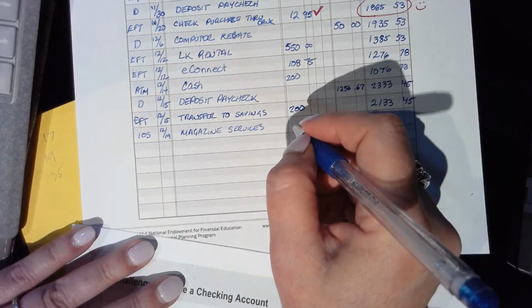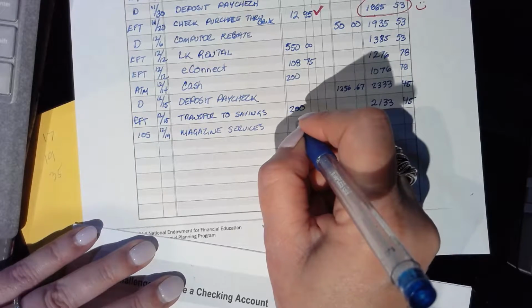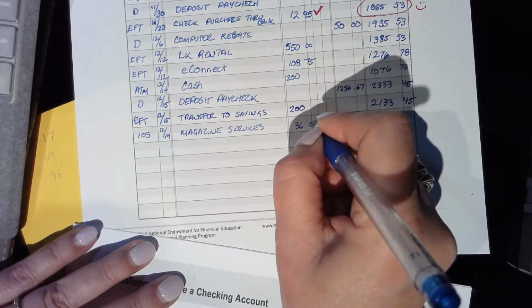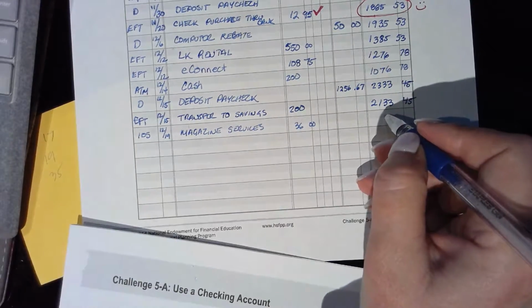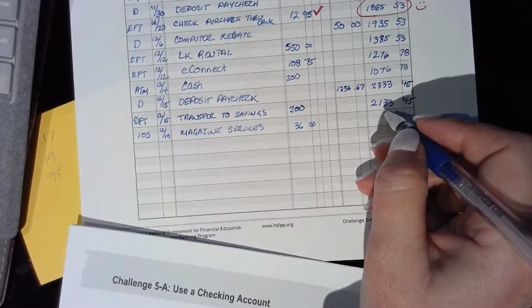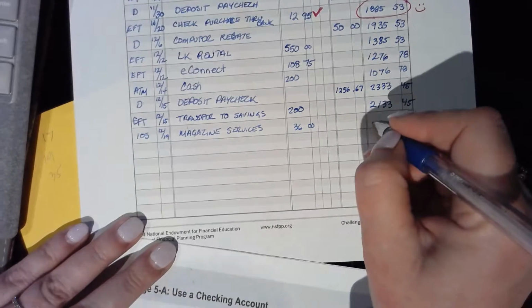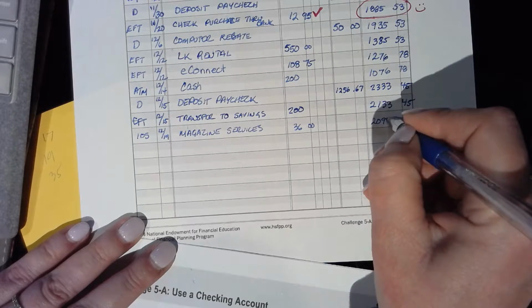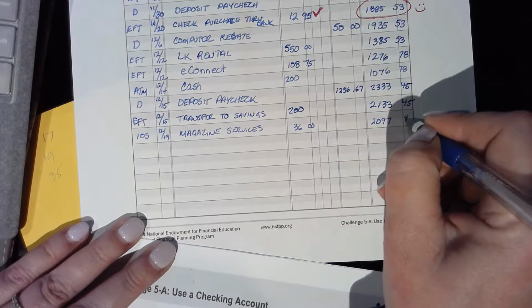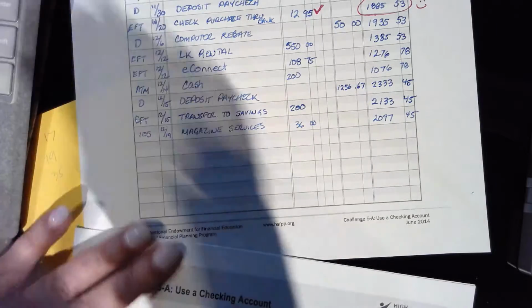And he's going to pay $36. That gets subtracted. Alright.